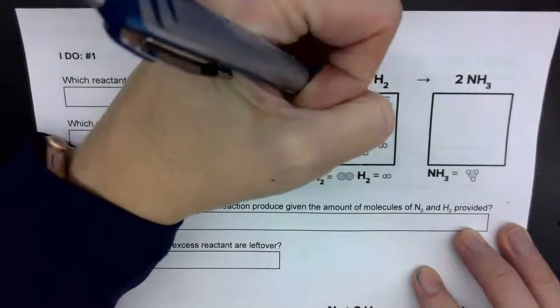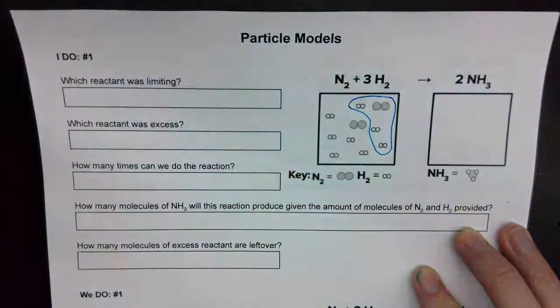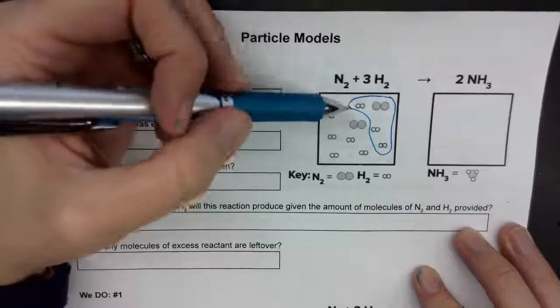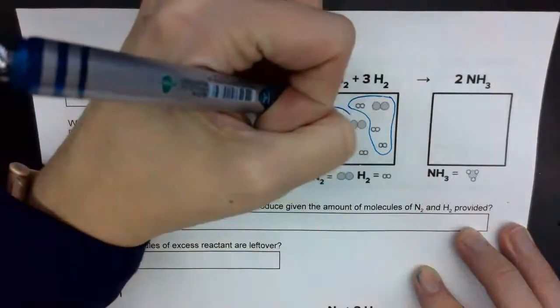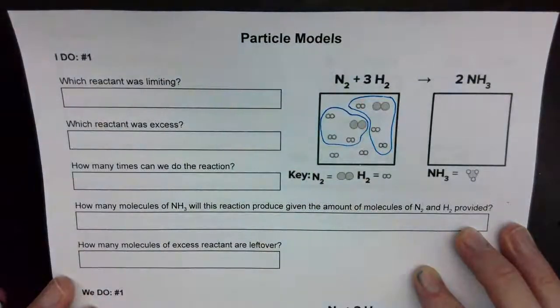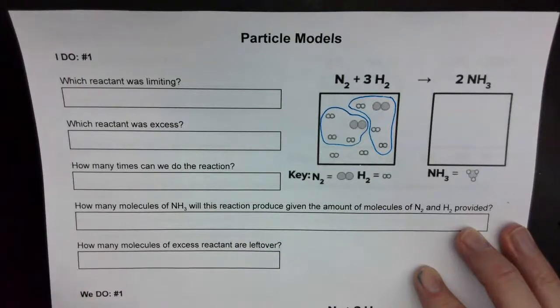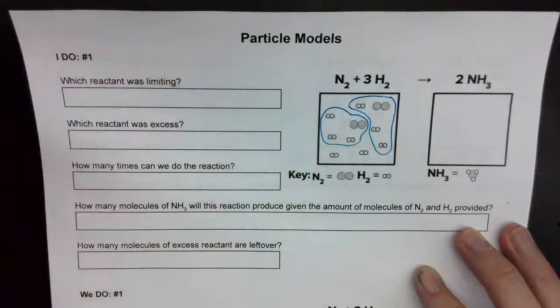So I'm going to circle 1 nitrogen and 3 hydrogens together. Okay, so I have enough to do the reaction 1 time. Let's see if I can do it again. So I would need 1 nitrogen and 1, 2, 3 hydrogens, so I can do this reaction a second time. Now I have to stop. I don't have enough nitrogen to keep going and doing this reaction again. So I have to stop. I have some hydrogen to do the reaction, but I'm completely out of nitrogen.